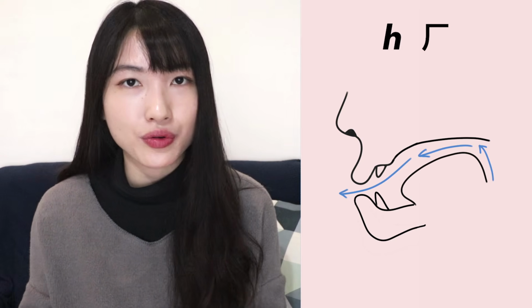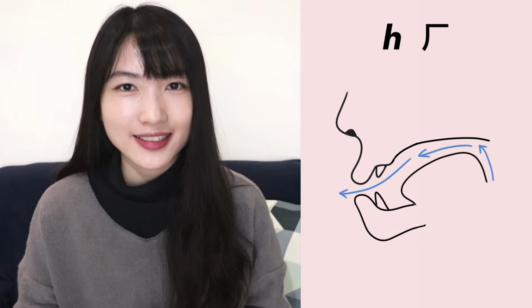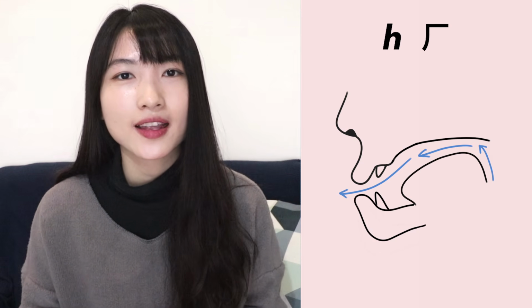K. The final one in this group is h. To make the h sound, the tongue position is the same as that in the previous two. You need to raise the back of your tongue, but you don't have to block the air. You just let the air directly go through your mouth to voice out. H. Okay, let's practice. H.